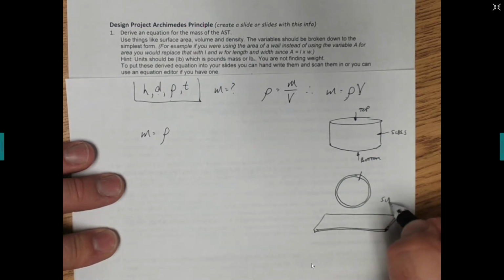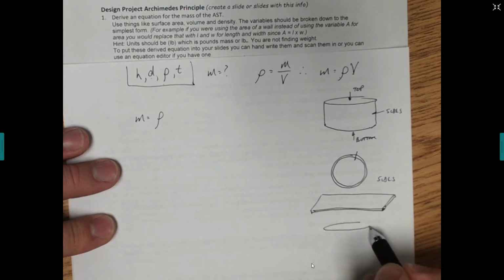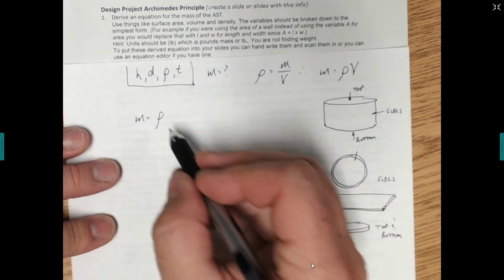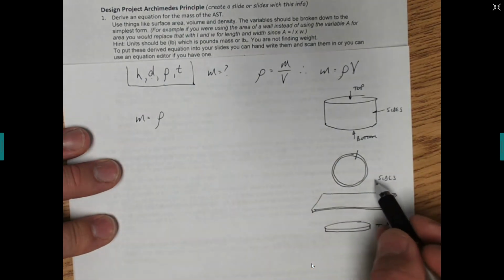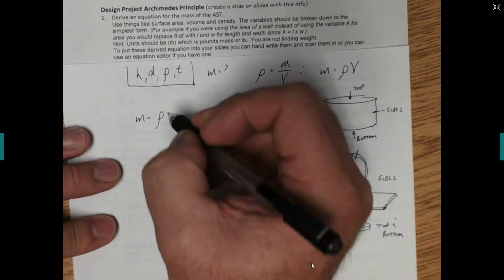This is the sides. The top and the bottom both look exactly the same. They're just these skinny little discs, because the middle is empty. That's where all the fluid, the petrochemical, is going to go. So this is the top and the bottom, and they're exactly the same. So we're going to take that density, but we have to have the volume of the sides plus the volume of the top and the bottom.